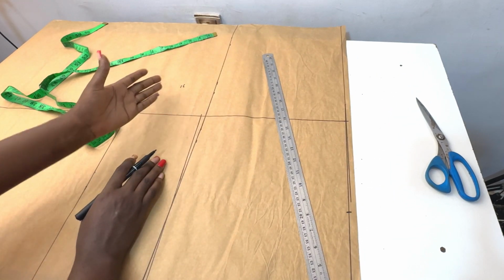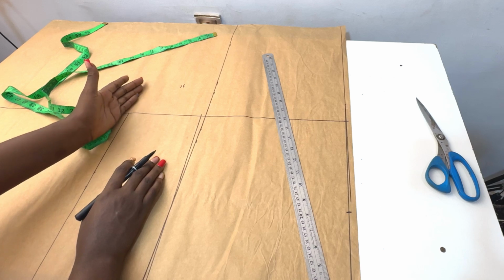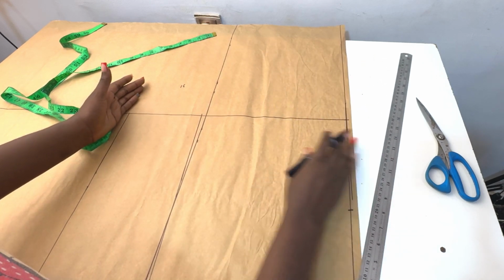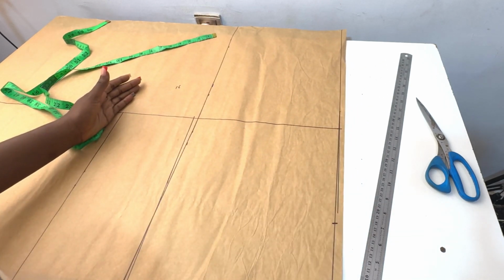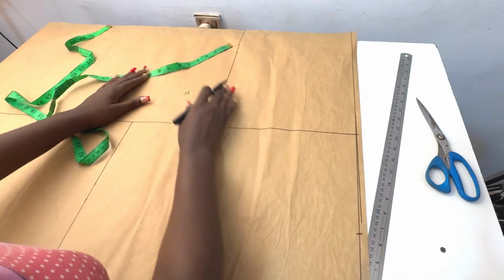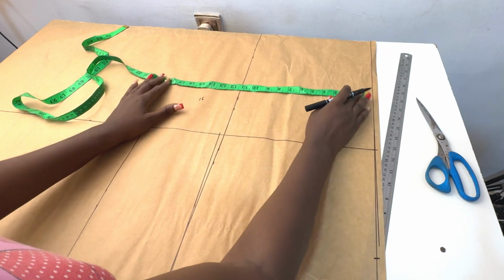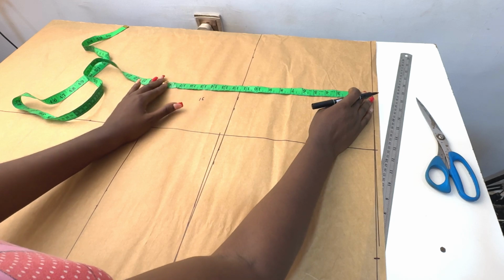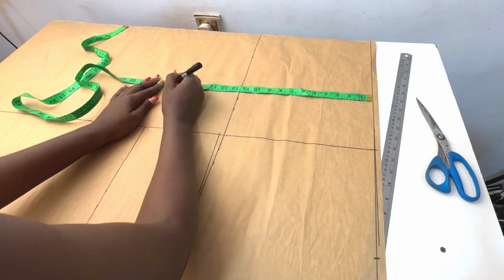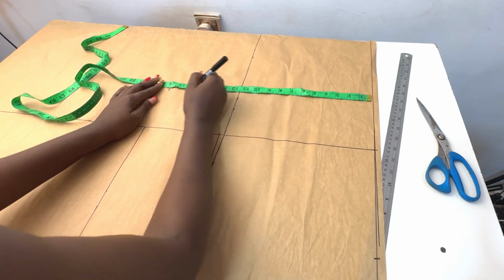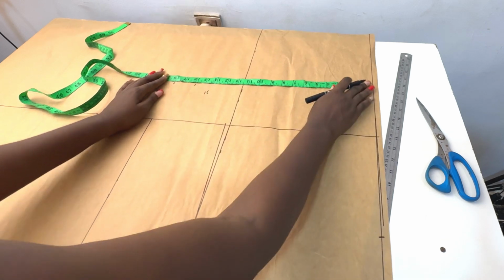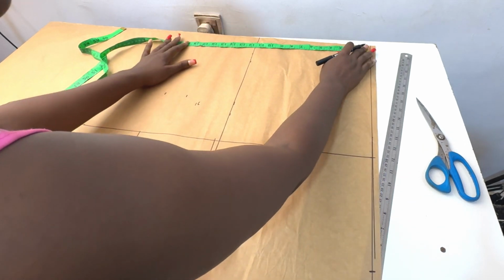Now your back measurement and your front measurement are normally not the same. People have a difference of 1 inch, or 1.5 inches, or 2 inches. For me, the front part is 18 while my back is 16, which is a 2 inch difference. So I'll mark 18 and mark 16.